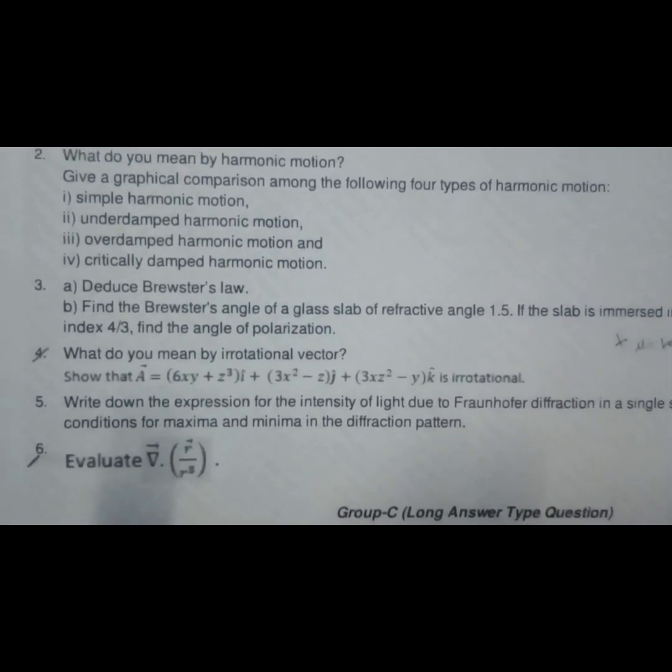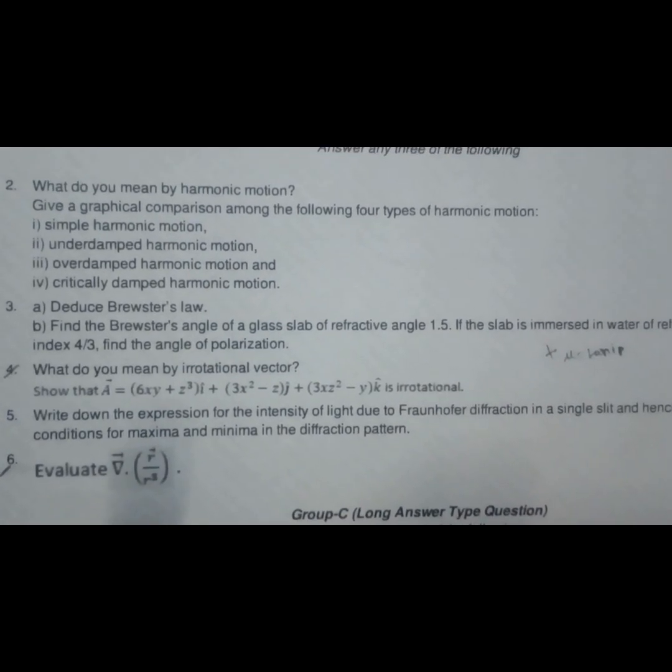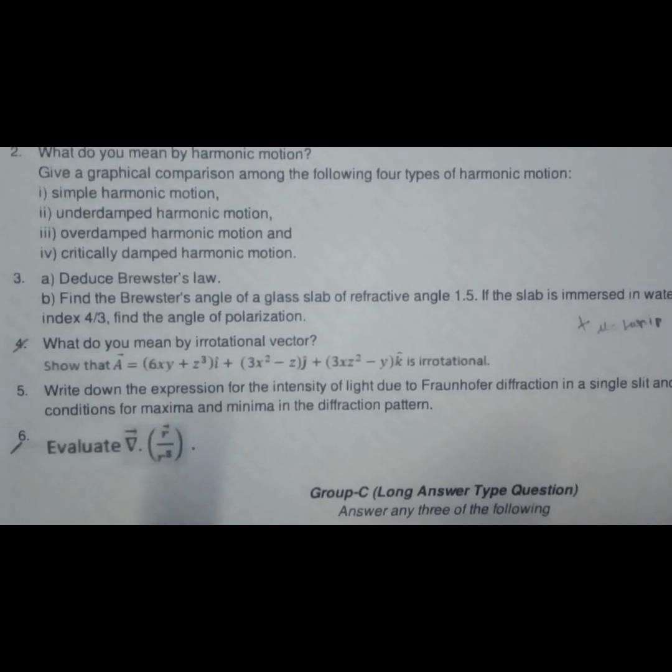Number 5. Write down the expression for the intensity of light due to Fraunhofer diffraction in a single slit and hence find the condition for maxima and minima in the diffraction pattern. Number 6. Evaluate curl of r vector by r cube.